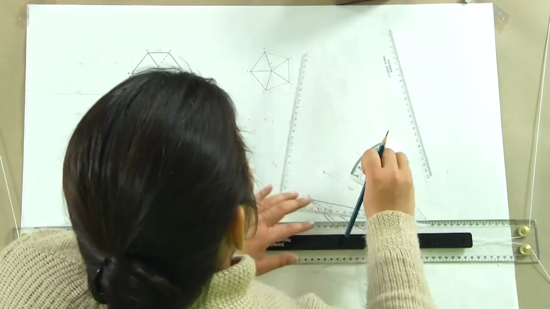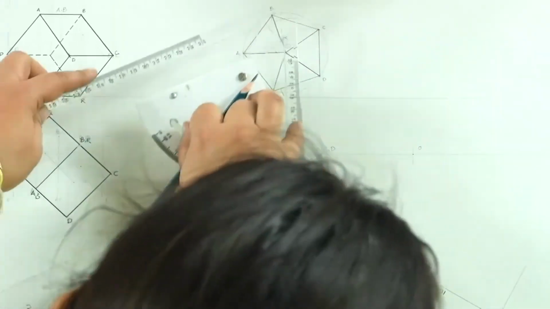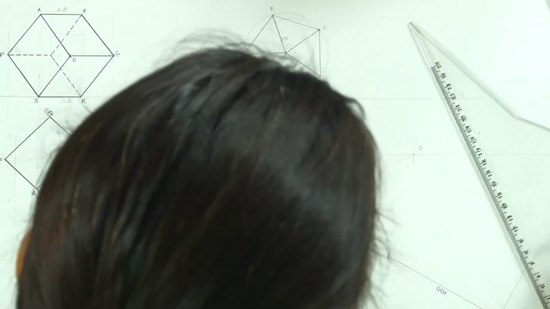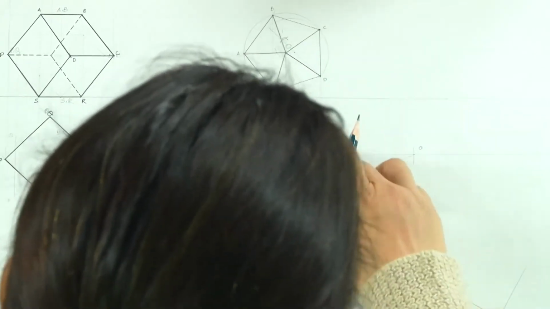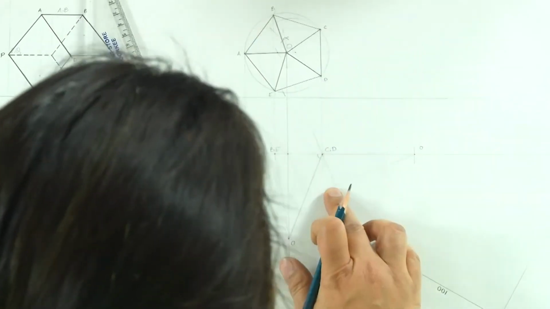So we will set our set square in such a manner that we get this angle, and then we will have to make a line which is perpendicular to this line, which is OE. So we will have a line passing through C and perpendicular to OE, which is what we are taking here.